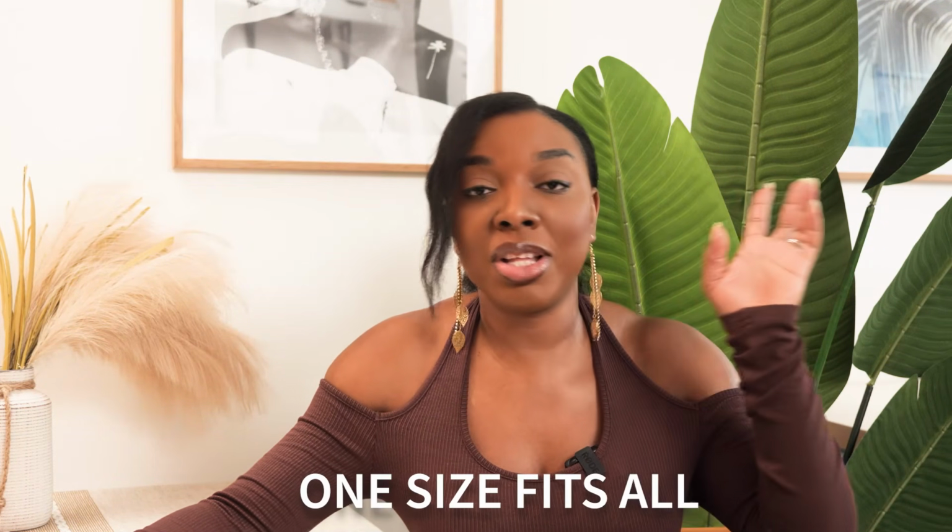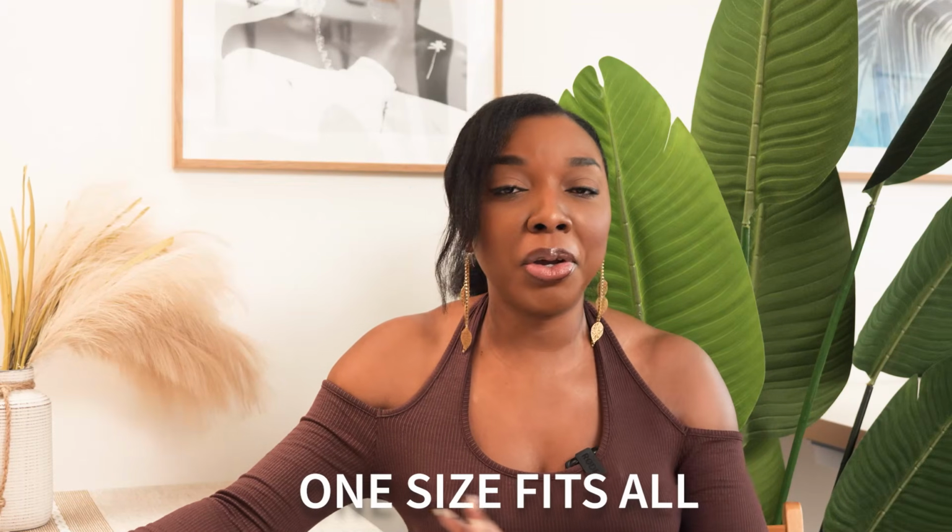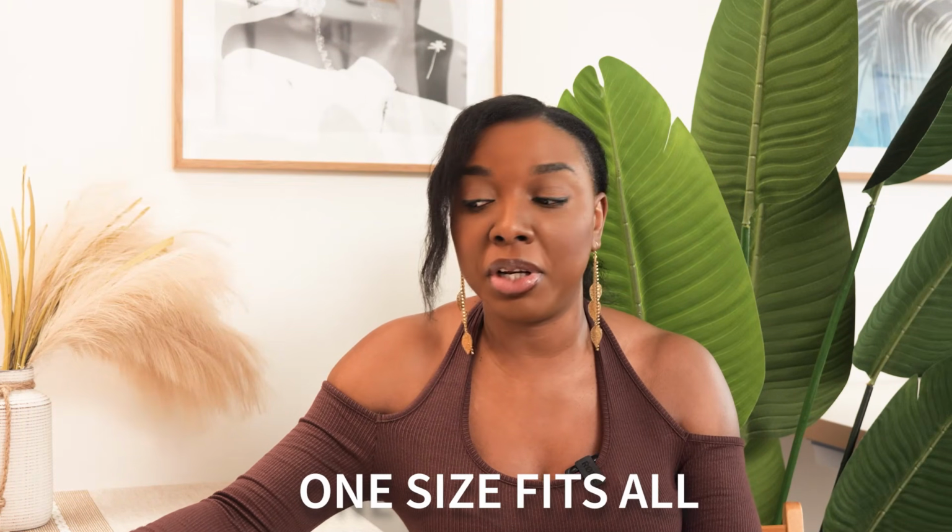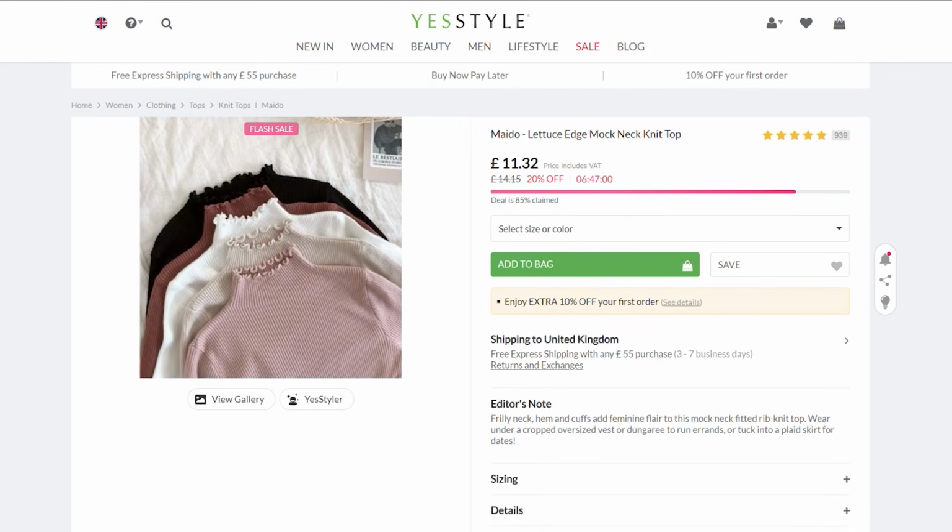Different brands have come up with very unique ways of sizing their garments. One is the one size fits all. This is very common in Asian clothing. If you shop on Asian websites, for example, if you buy a top from, I don't know, YesStyle, you would often see that it just says one size.